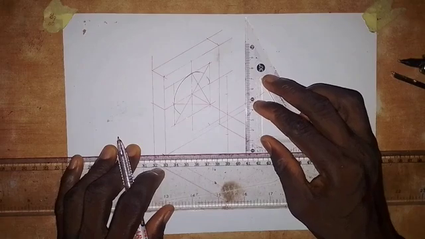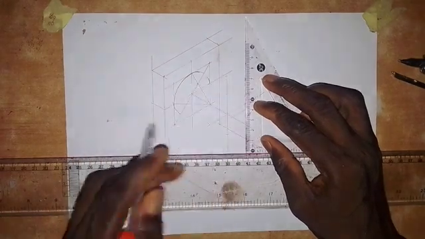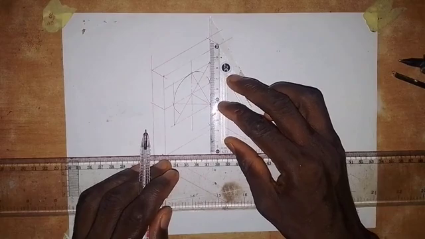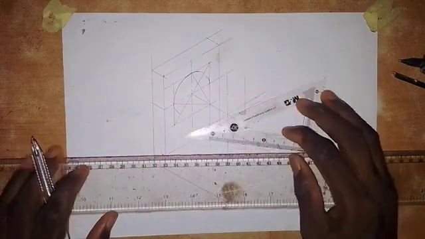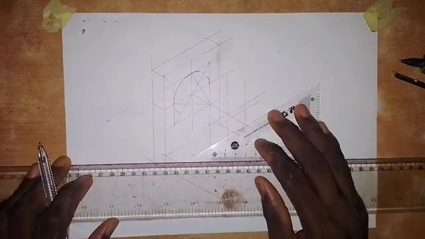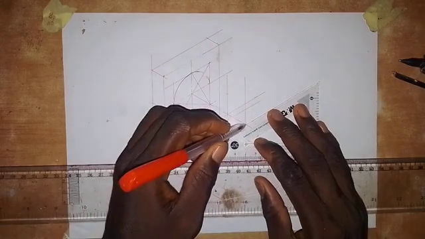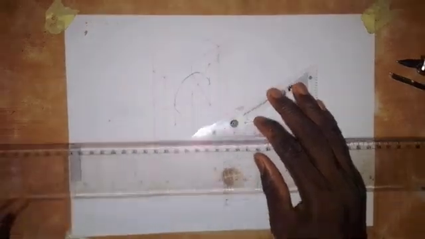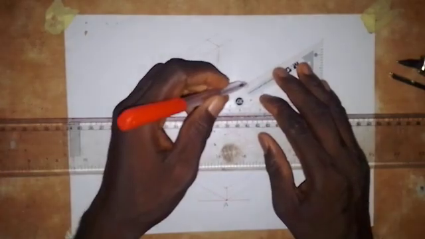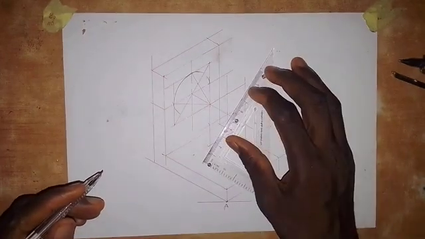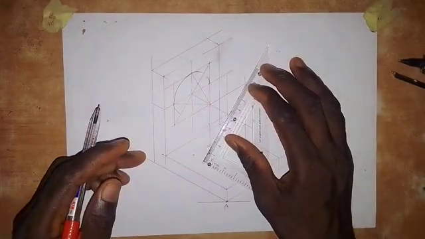So here we draw this vertical line, and then coming here, we draw a vertical line, and then at this point here, we draw a line from here to here, and then we come to this point and draw a line from here to here. So we have formed an isometric square at the front side. The same as we did here, we join the longest corners together.